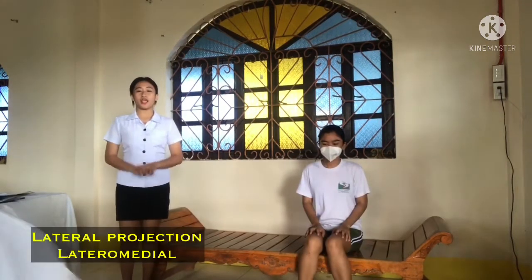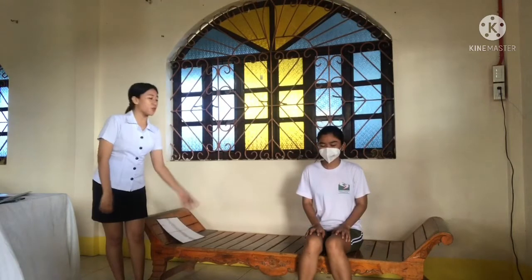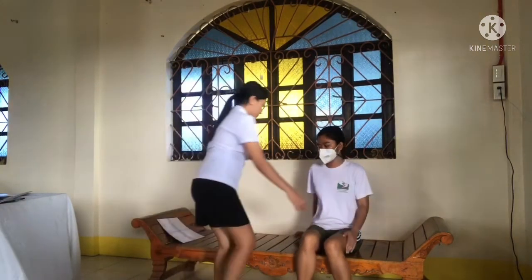Next, the lateral projection lateromedial. So, the IR used must be 24 by 30 cm lengthwise. So, position of the patient, supinate the patient, turn the patient into the unaffected side until the affected leg and foot are laterally placed.